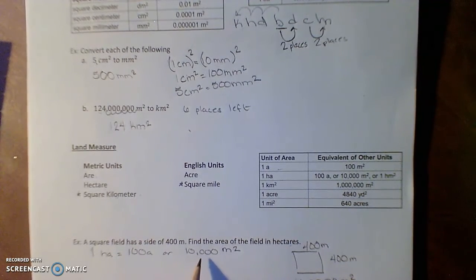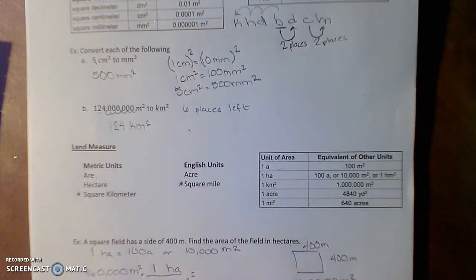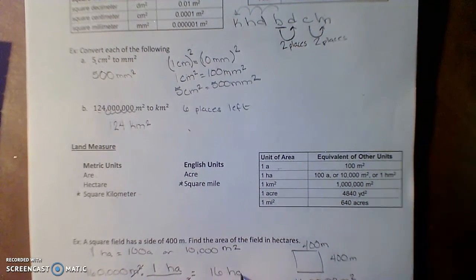So now, if we know that 1 hectare is 10,000 square meters, then what I'll do to convert this to hectares is I'll divide by 10,000. And this is sort of like how we did in the past. 160,000 square meters, let's divide by 10,000 square meters to convert that to hectares. So square meters cancels out, and 1, 2, 3, 4 zeros, 1, 2, 3, 4 zeros. So that's 16 hectares.